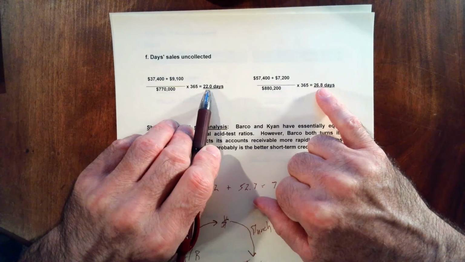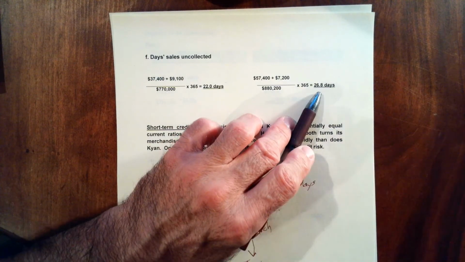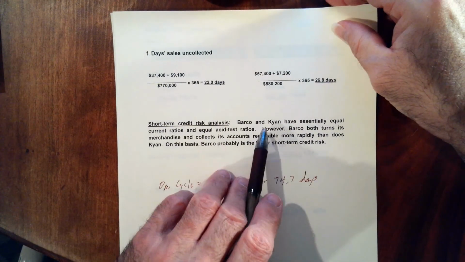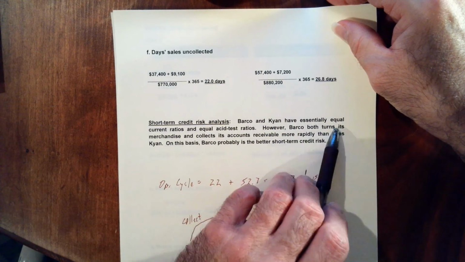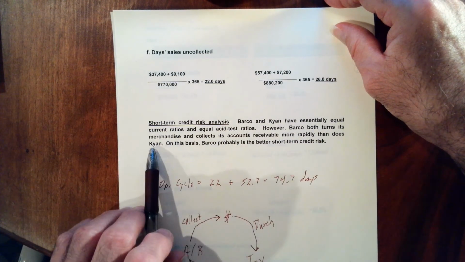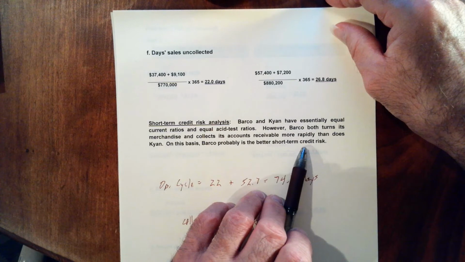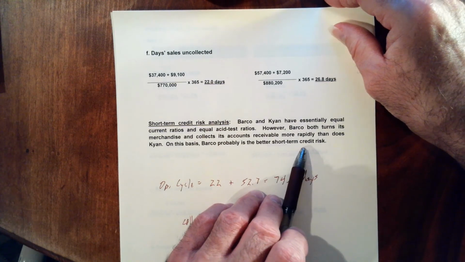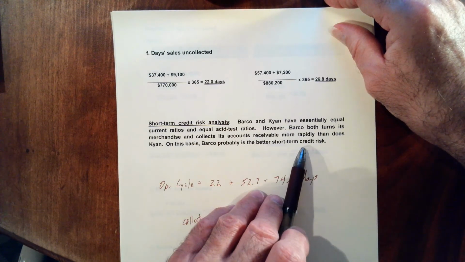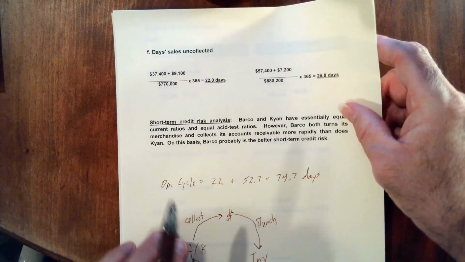That means that company on the left collects more quickly than company on the right. So who do you think is more efficient on the short-term basis? I'd say Barco both turns its merchandise and collects its accounts receivable more rapidly than does Cayenne. On this basis, Barco is probably the better short-term credit risk. So if you're doing day-to-day buying and selling stock on a regular basis, buy stock low, hold it for a few days, sell it when the price goes up, looks like Barco would be the better deal because they turn over everything more quickly. Let's take a look at the next part.